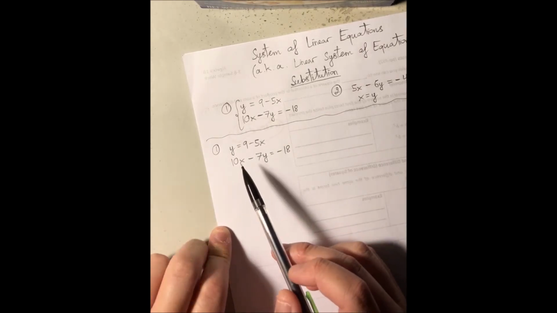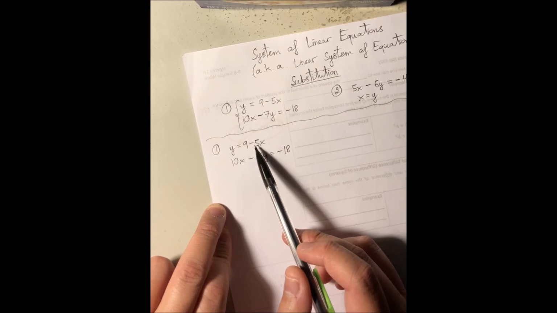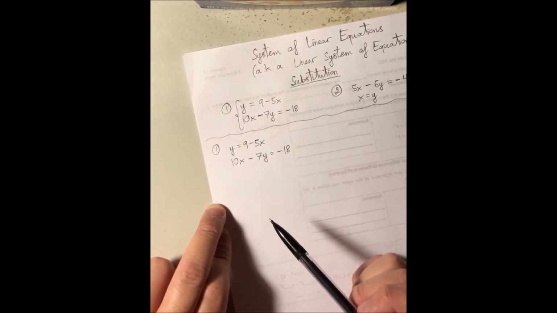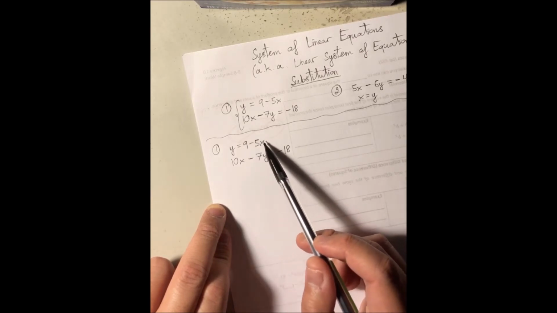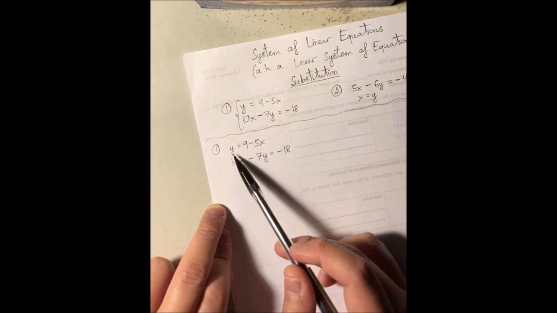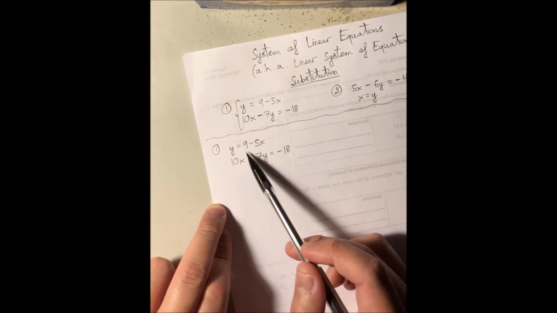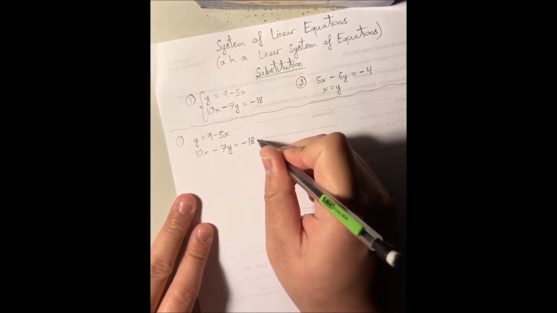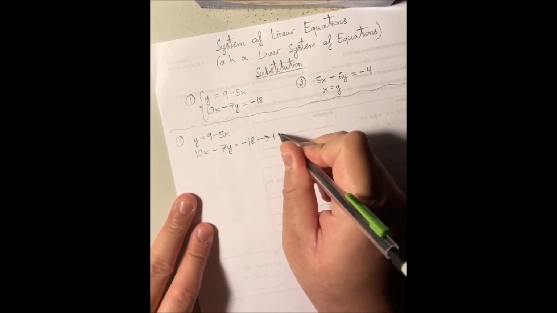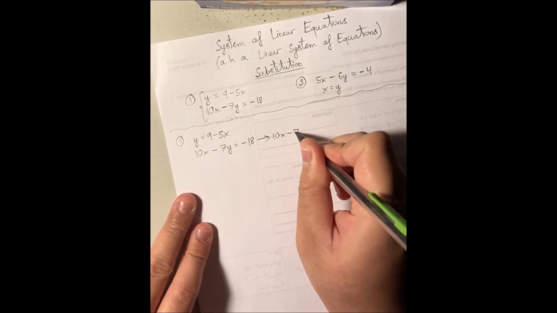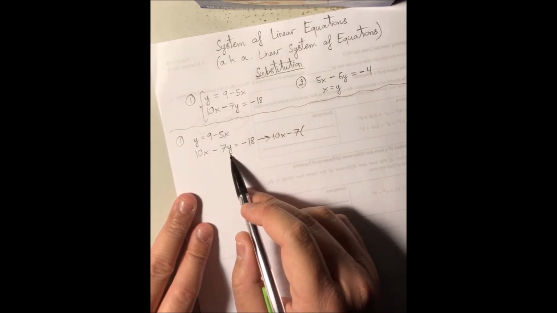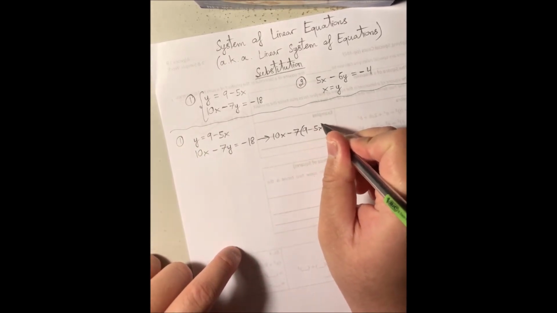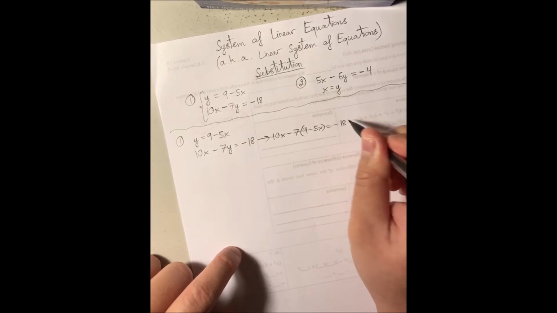Now, looking at example 1, I have the equations y equals 9 minus 5x and 10x minus 7y equals negative 18. Well, I can just go ahead and take this given expression of y and replace this other y with that whole expression. So by doing that, my new second equation is going to be 10x minus 7 multiplied by, instead of y, this whole thing, 9 minus 5x, equal to negative 18.